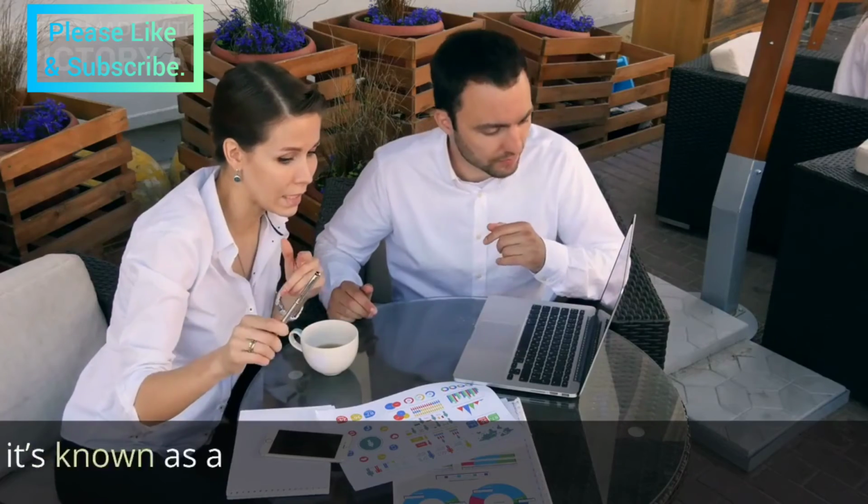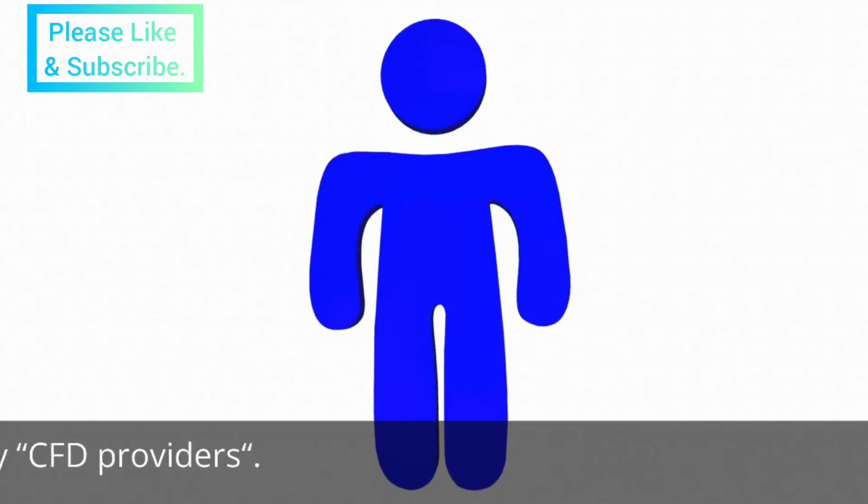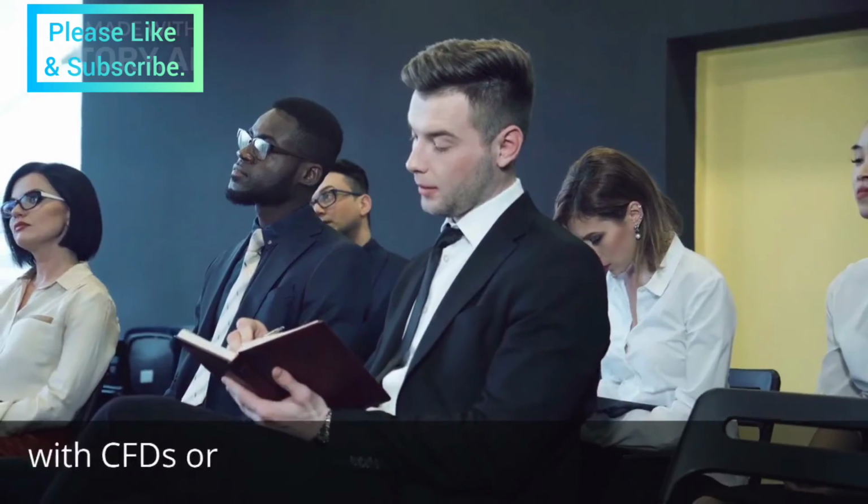In the US, CFDs are illegal, so it's known as a retail Forex transaction. Forex CFD trading is provided by CFD providers. Outside the US, retail Forex trading is usually done with CFDs or spread bets.